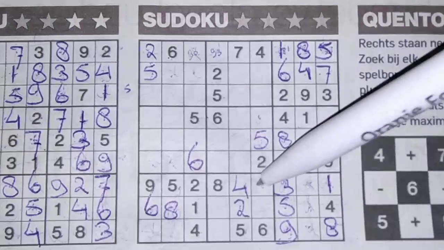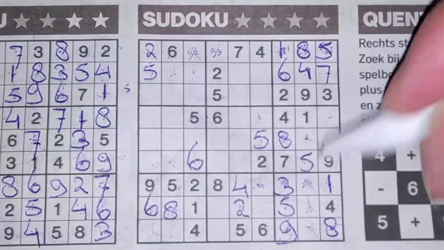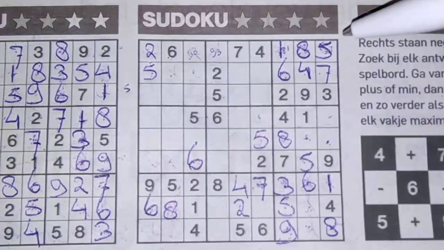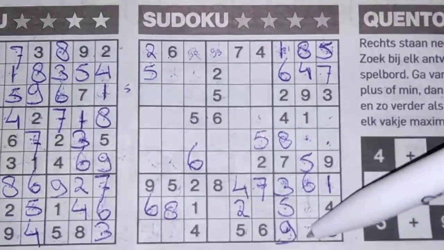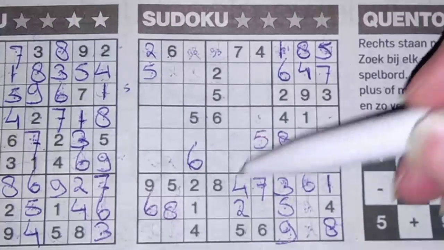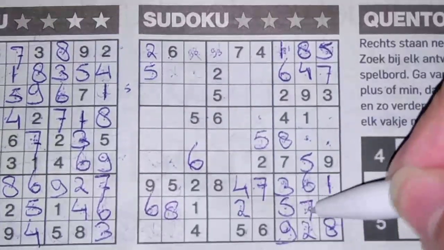Two missing numbers here, in this row, the numbers 7 and 6. We see here 6, no 6 there, 6 should be here. 7 goes there. Two missing numbers in this big square for the numbers 2 and 7. We have a 2 there, so no 2 there, 2 should be here, and the 7 goes there.